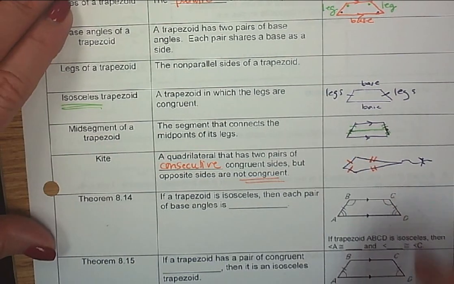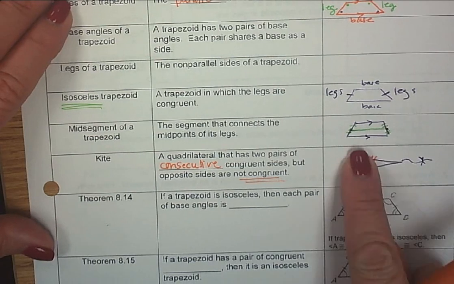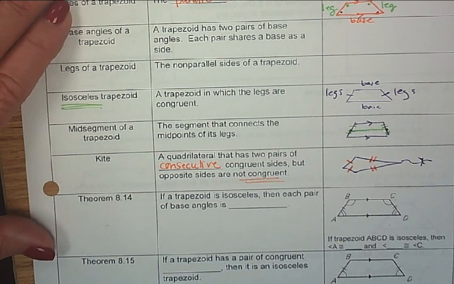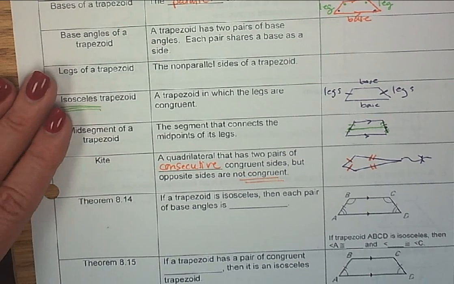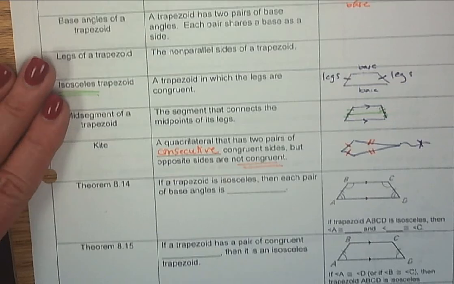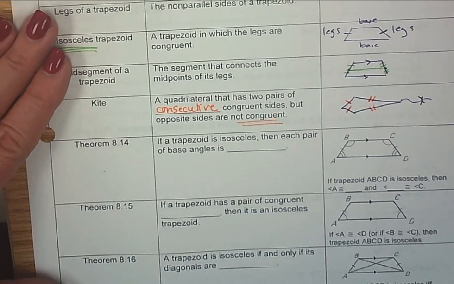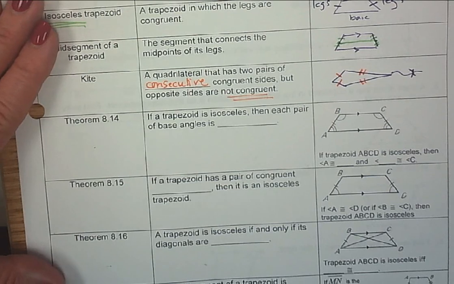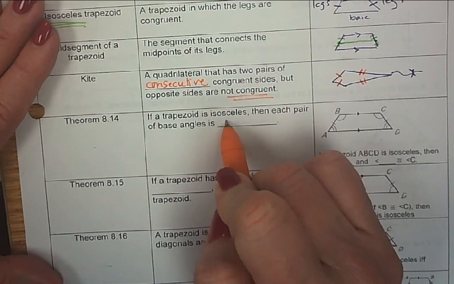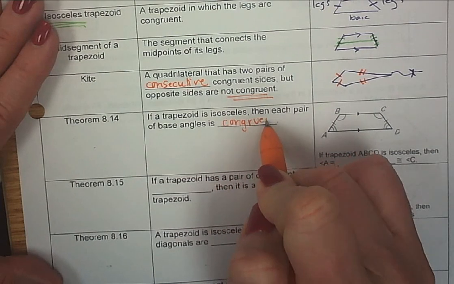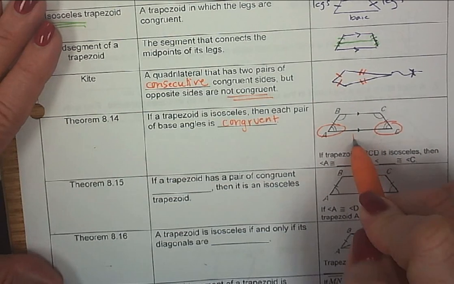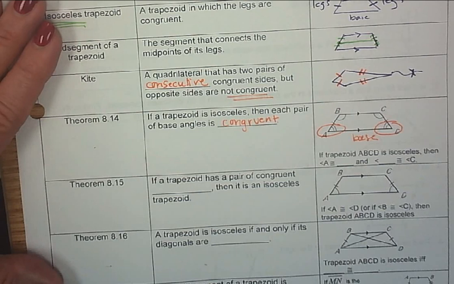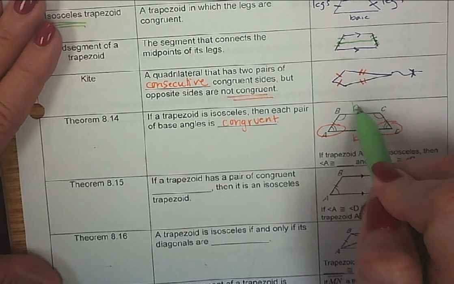All right, so we're going to start with our theorems, and our new rule says Theorem 8-14. If a trapezoid is isosceles, then each pair of base angles is congruent. Just like isosceles triangles, my base angles become congruent because this is a base down here, so those two base angles are congruent. This is a base up here, so these two base angles are congruent. So angle A is congruent with angle D, and angle B is congruent with angle C.